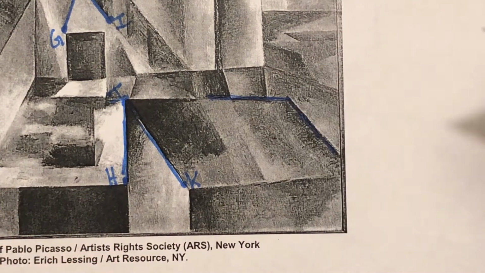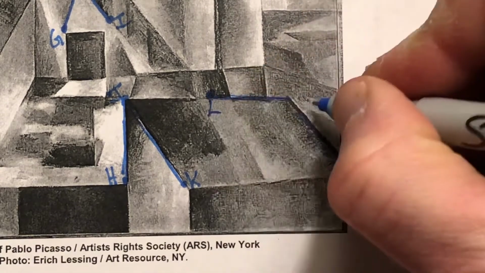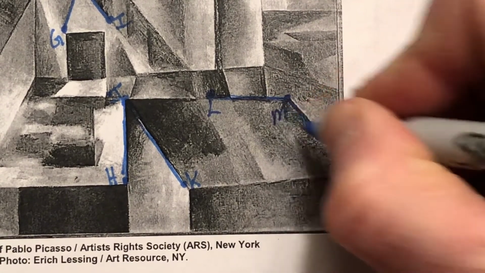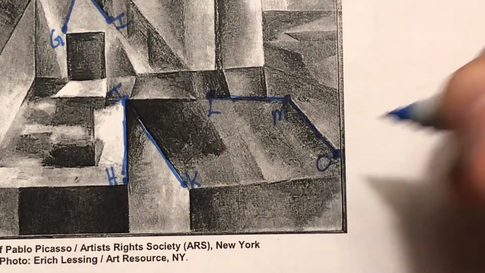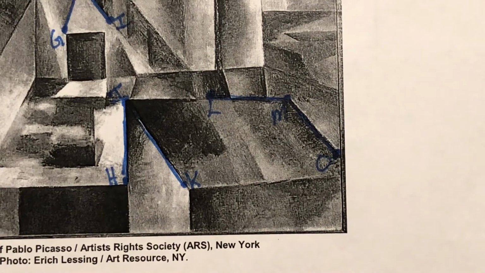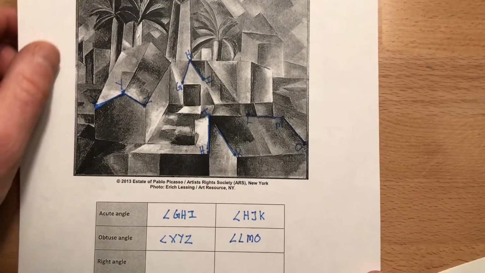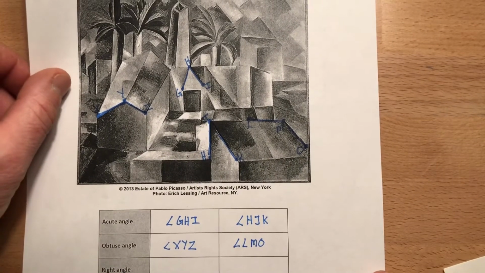And how about LMO? All right, LMO. So I'll go L, M, and O. So I'm going to do obtuse angle L, M, O. Great. Now I need to find a right angle. Oh, let me zoom out. There we go, LMO. Two right angles.